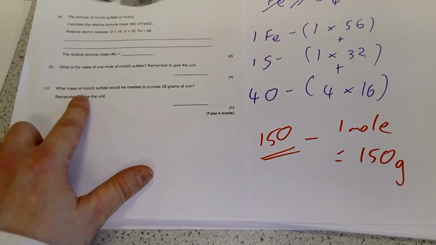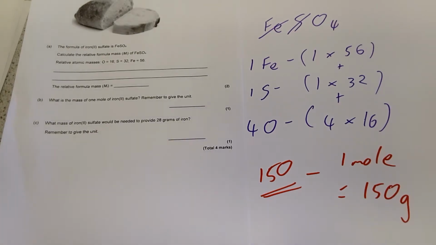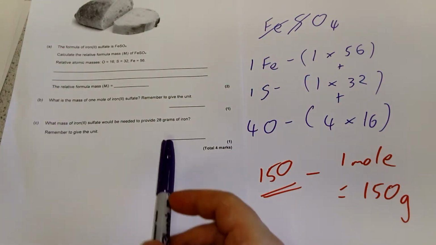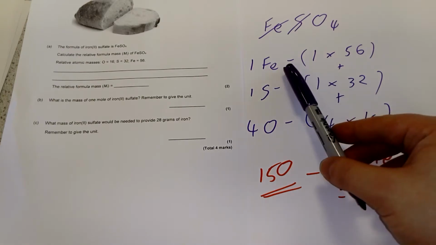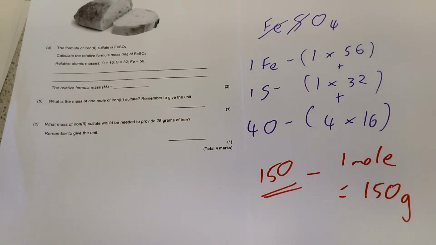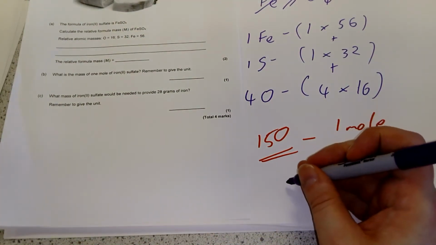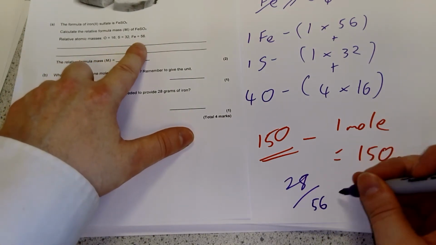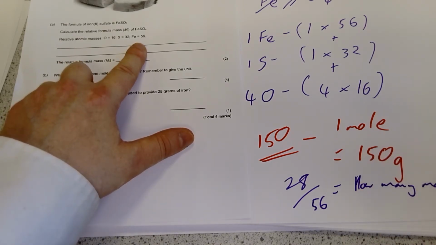Finally, what mass of iron 2 sulfate would you need to provide 28 grams of iron? So if you've worked out that mass, and you're looking for it providing 28 grams of iron, you just work out how many moles of iron that would be. So if you've got 28 grams of iron, remember 28 divided by 56 would be how many moles of iron you've got.